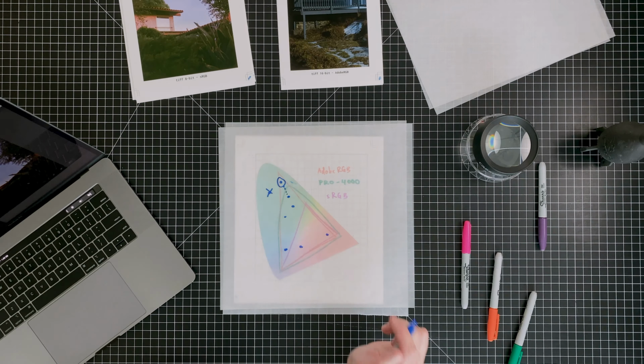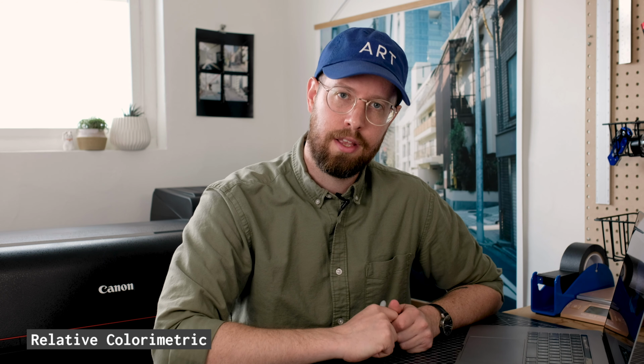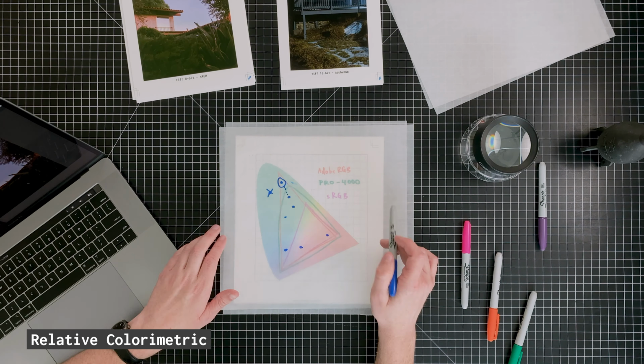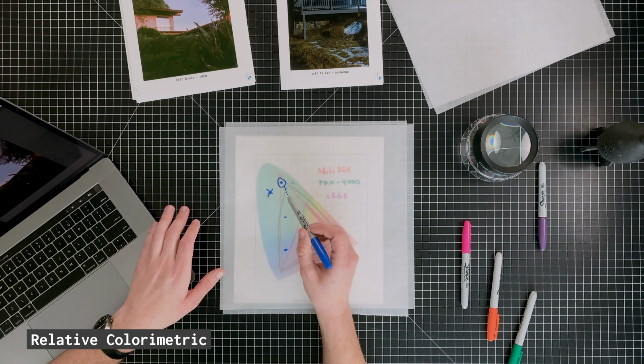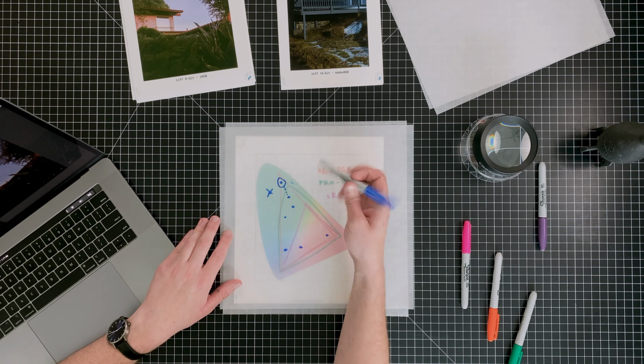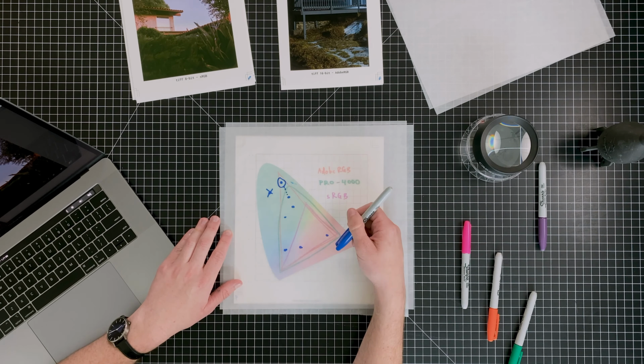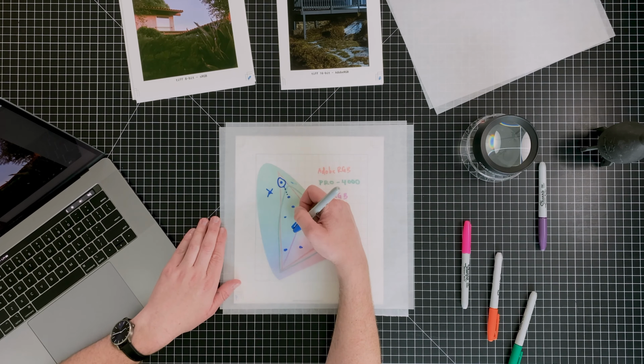And what I just did there, by moving that color into the printer's color space, that is relative colorimetric conversion. What relative colorimetric conversion does is it says, hey, any colors like this one that are outside of your color space, just nudge them in. This color conversion is really helpful when these other colors are important.